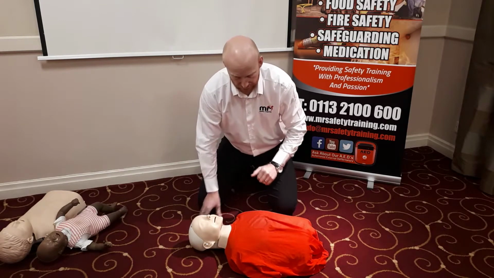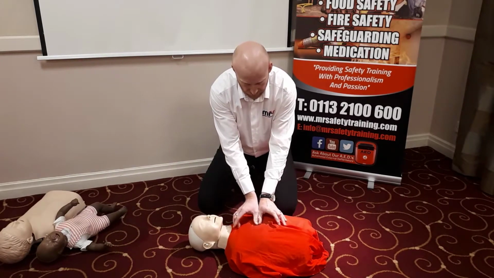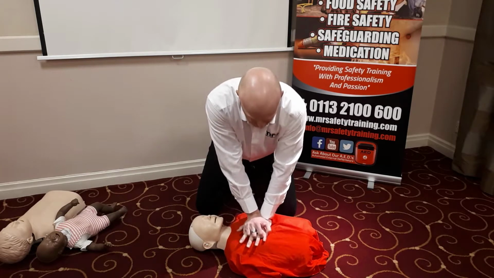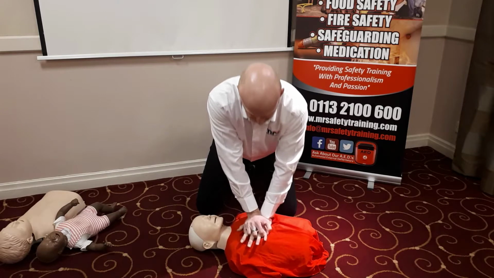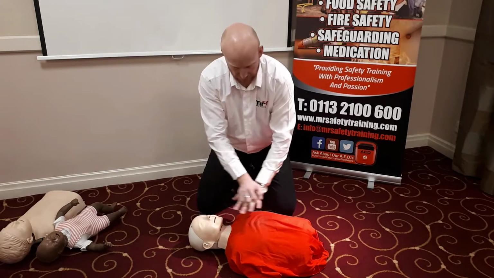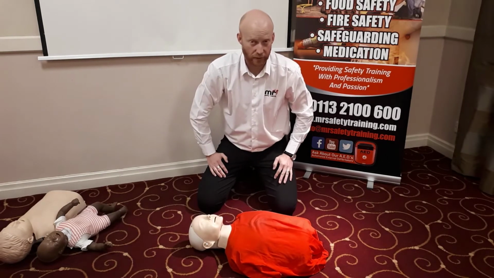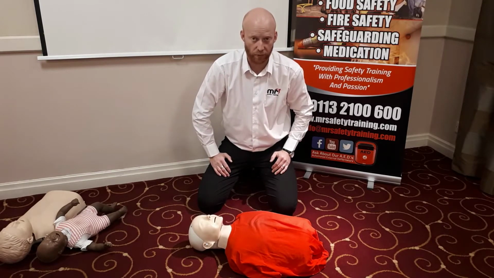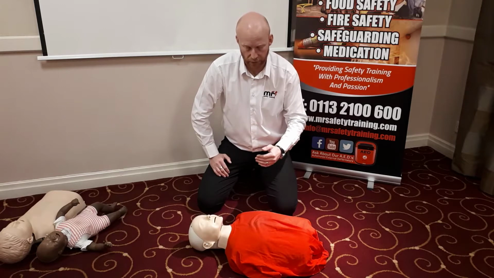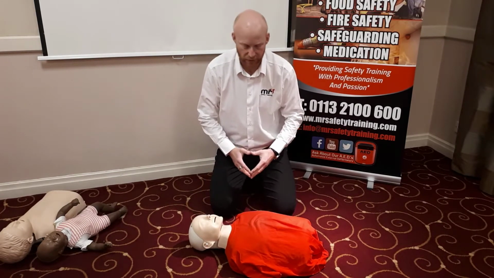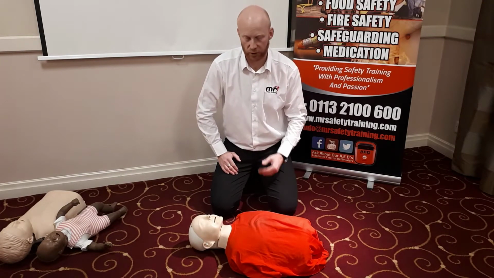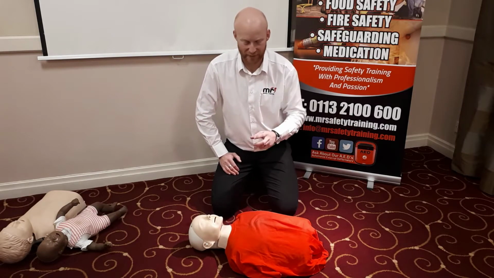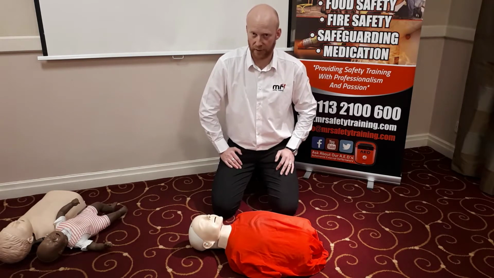Once we've given 2 breaths, relocate on the chest the same way we did earlier, arms nice and straight, and do another 30 chest compressions, then 2 breaths, 30 and 2, until help arrives. If we're not getting the breath, simply continue chest compressions, don't stop. Because it's quite exhausting, try to swap over with someone else every couple of minutes, because the more effective the CPR is, the more chances they've got.